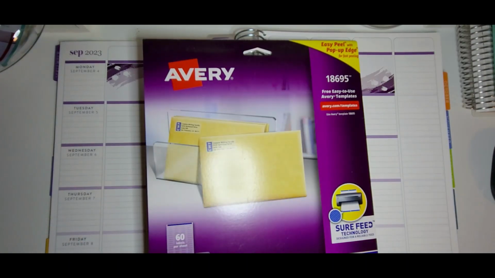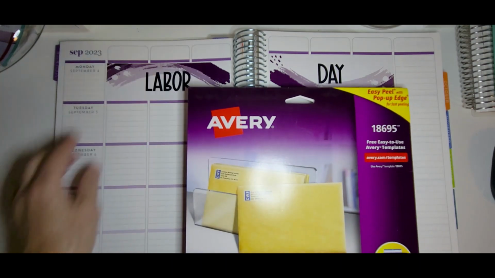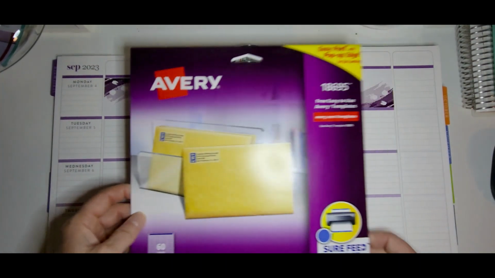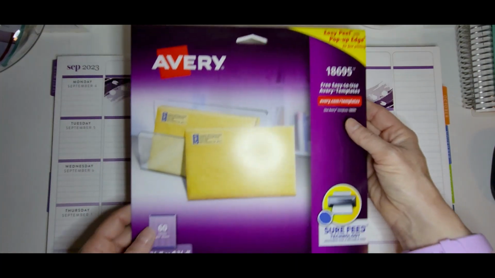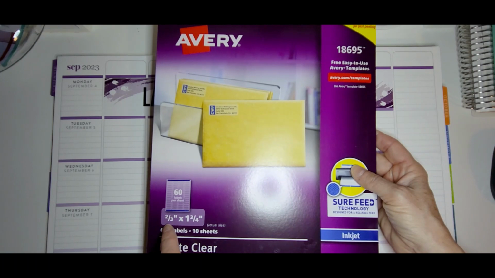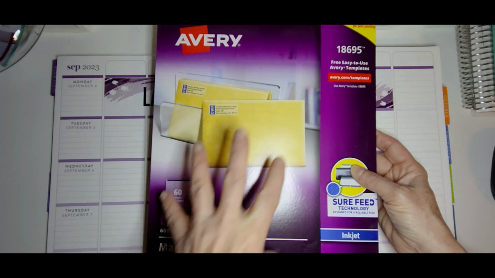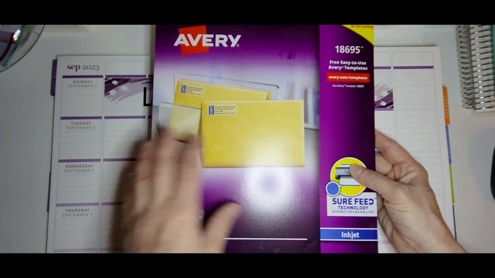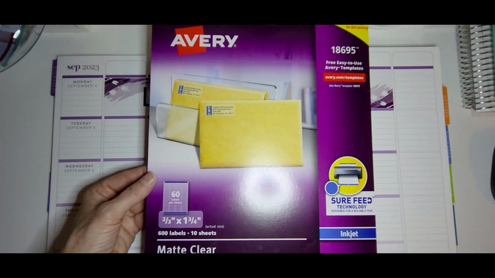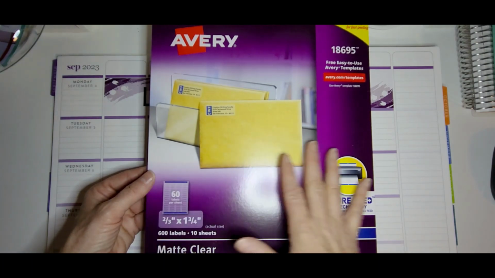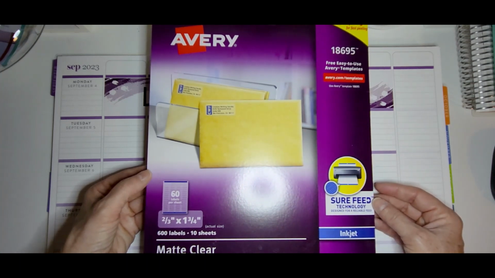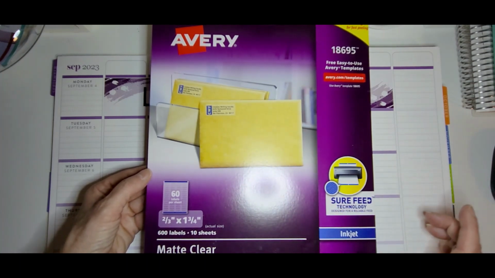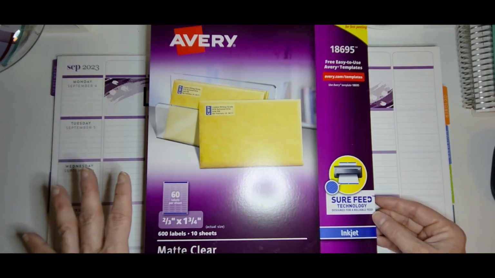All right, so what I have done instead for my subject headers is I've actually used the 18695. These are the Avery stickers. They are 2/3 by 1 3/4. There's 600 of them, and these are the matte clear ones. So this is the one that I usually buy, and then I have it set up in Microsoft Word to actually make whatever stickers I want to make. They're not fancy, they're not full color, but they fit my purposes.